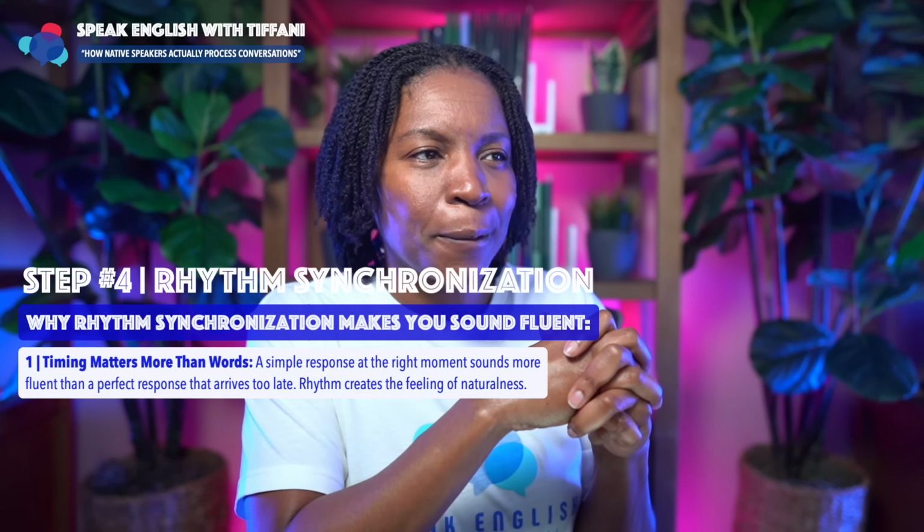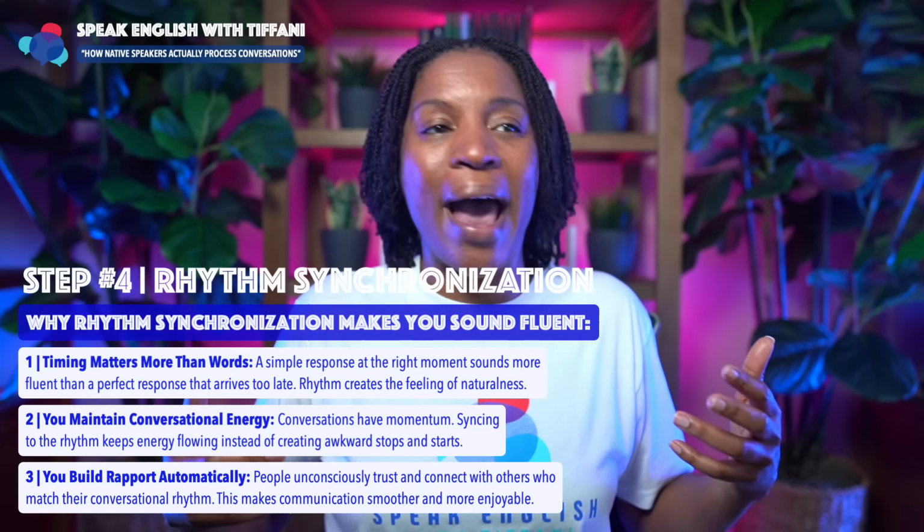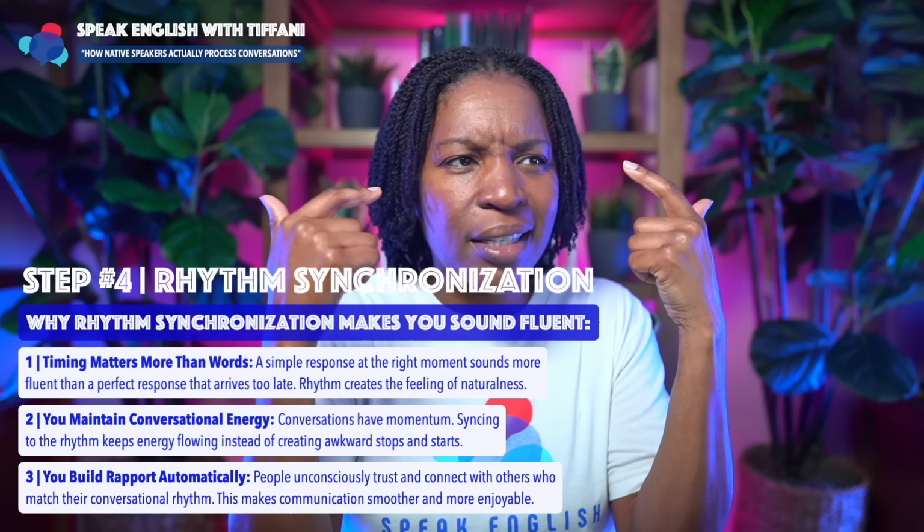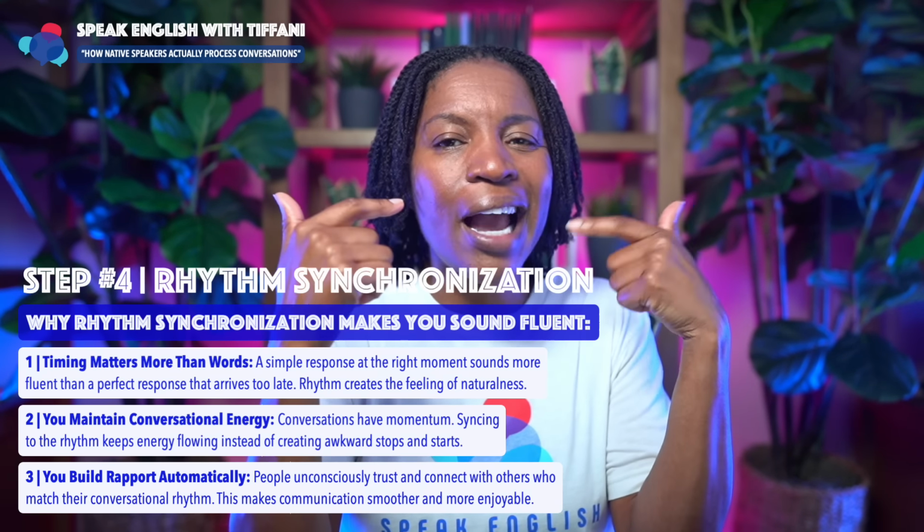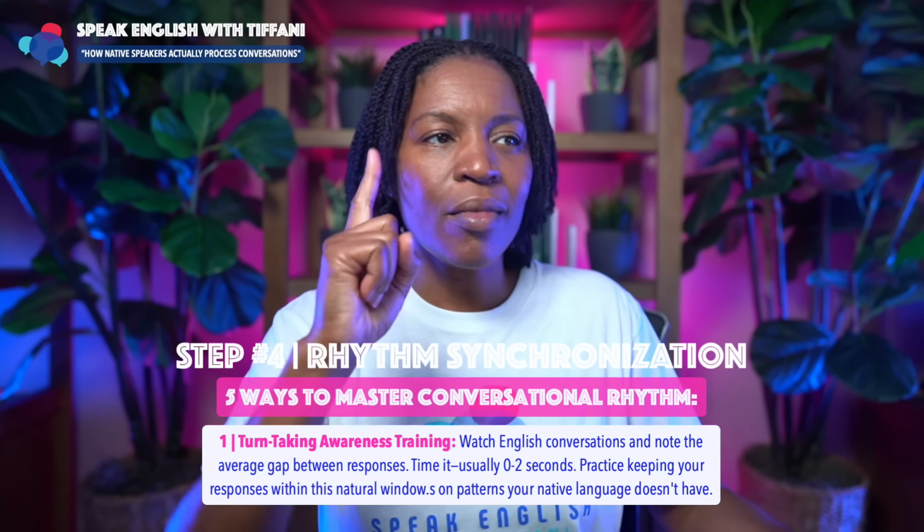And reason number 3, you build rapport automatically. People unconsciously trust and connect with others who match their conversational rhythm. This makes communication smoother and more enjoyable. Like, okay, all right, you're picking up what I'm dropping. I like it. They are feeling more comfortable. How can you do this? 5 methods.